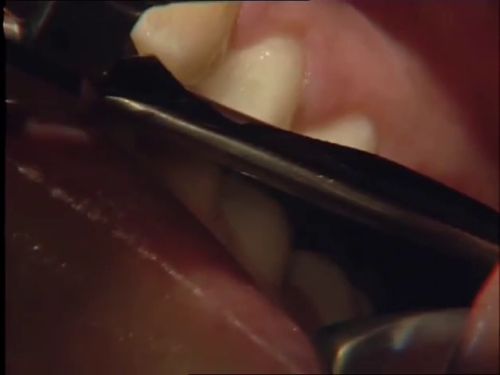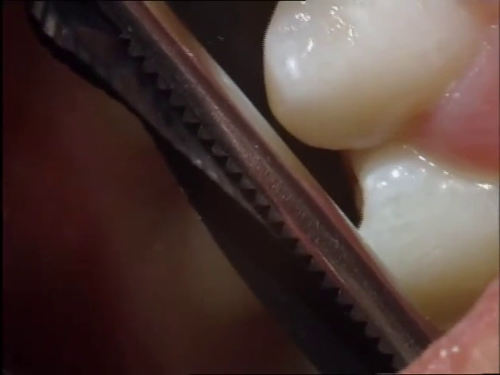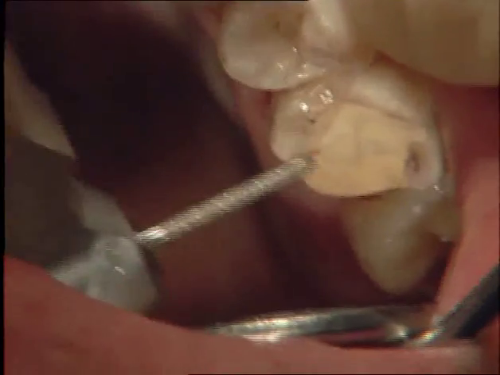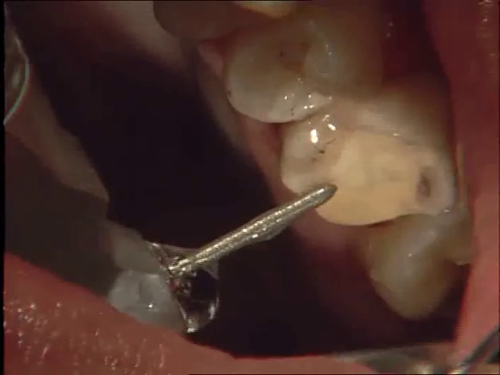This is done in a total etching technique followed by suitable dentin bonding agents. The tooth is checked for any interferences during centric occlusion and excursive movements.